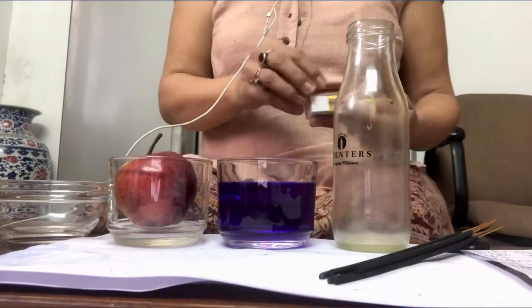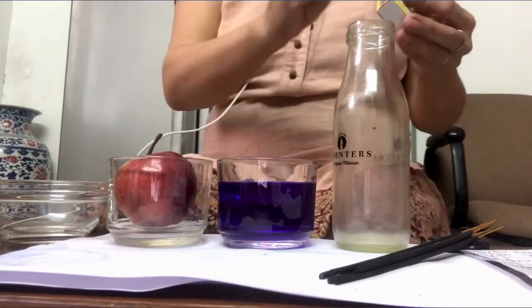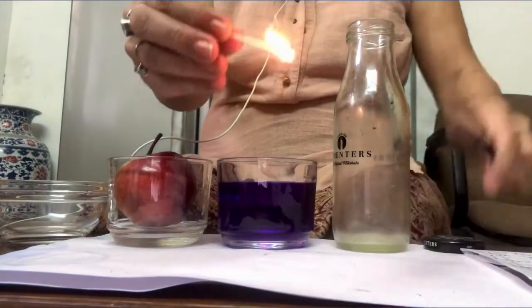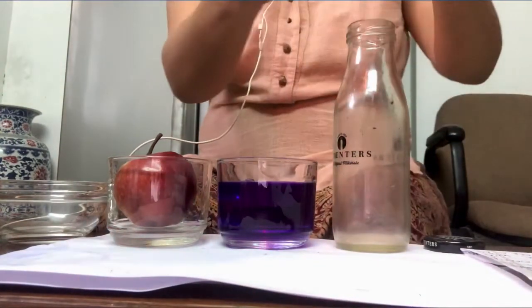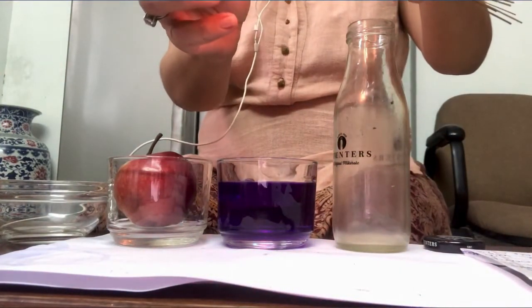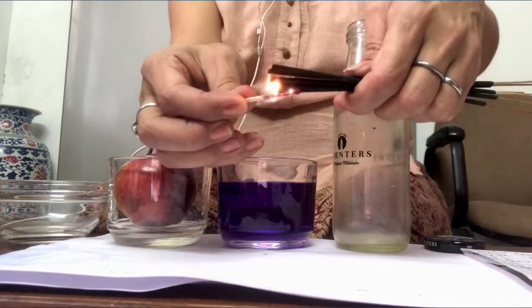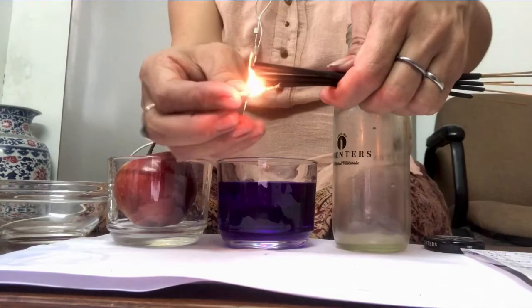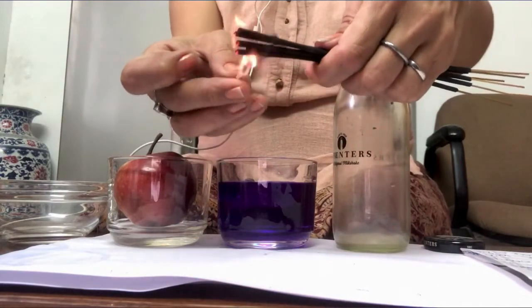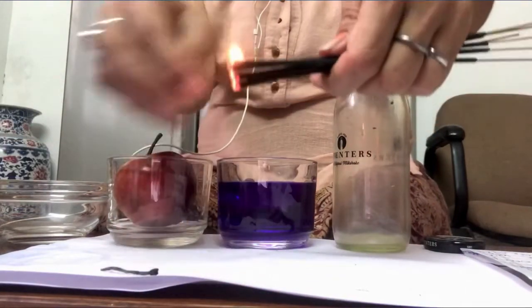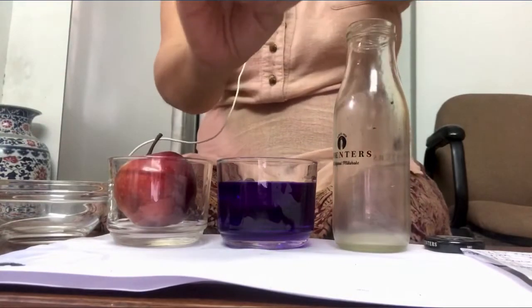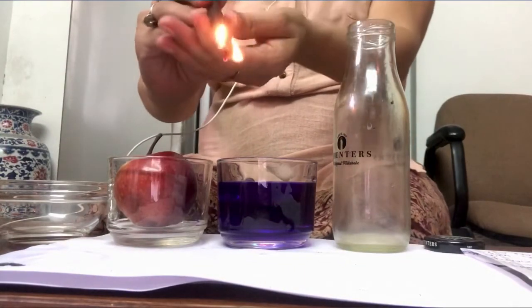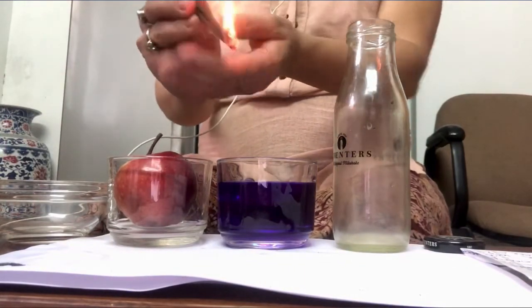Now very carefully I try burning this incense stick and create some gas. I'll try to capture this gas produced in this bottle.